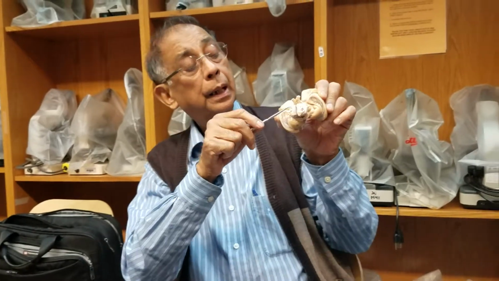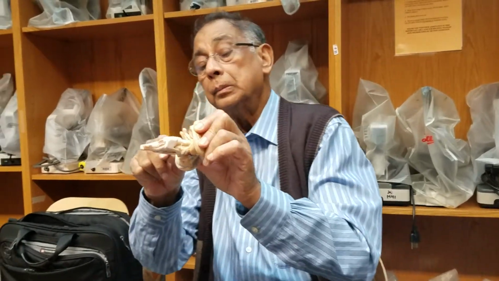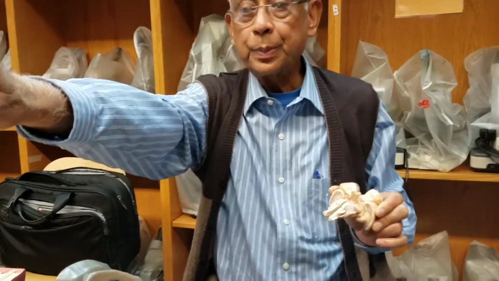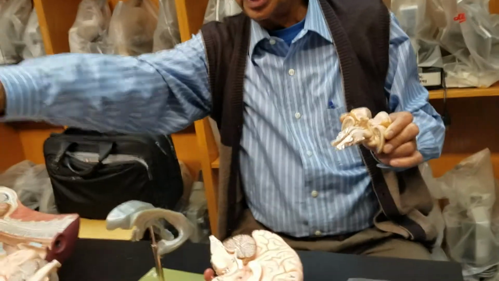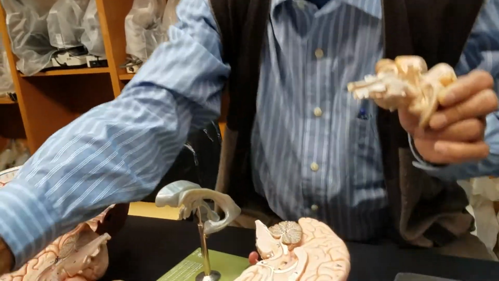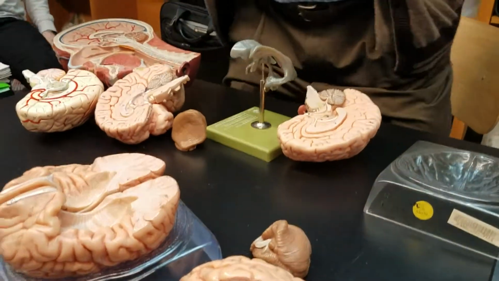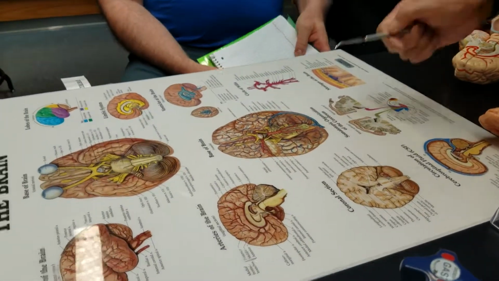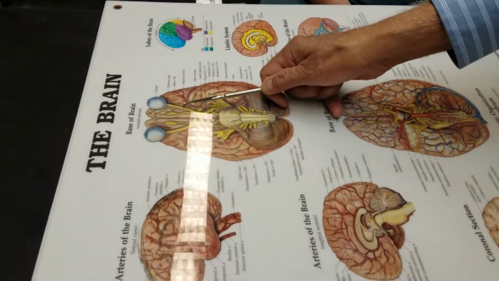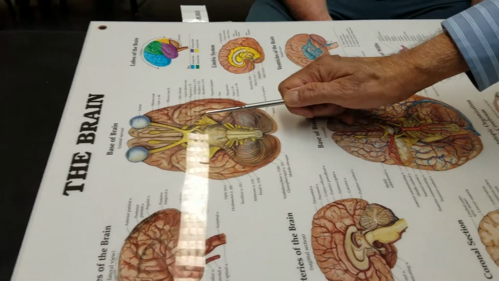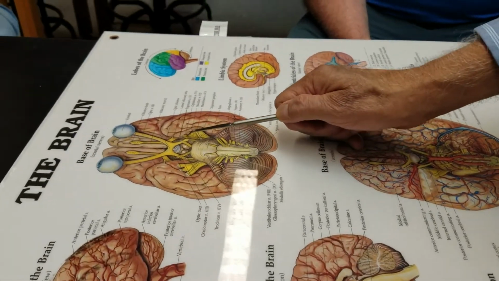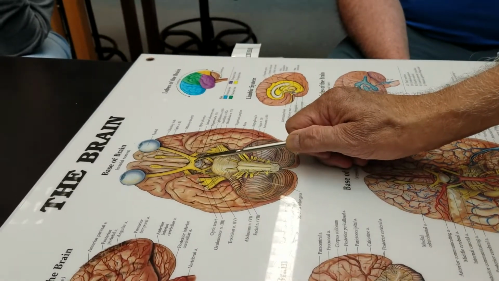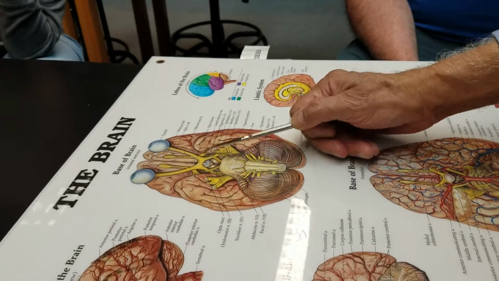And also, here, there are two mammillary bodies. Could you please bring that chart close? You can put it here, and you all have to look here. I'm going to tell you. This is the optic nerve. From the left side to the right side, and right side to the left side, this crossing is called the optic chiasma. Look at that.